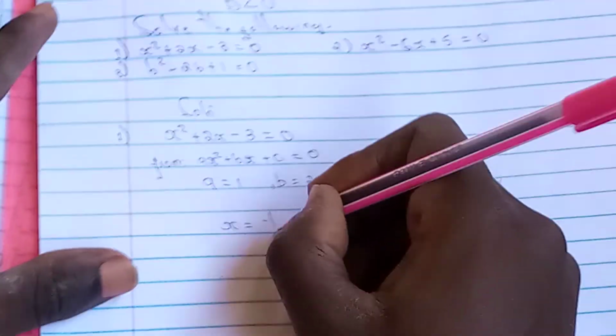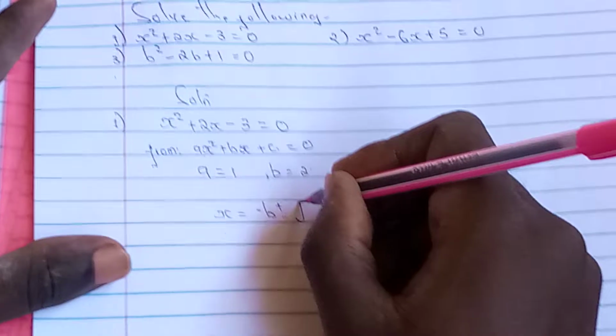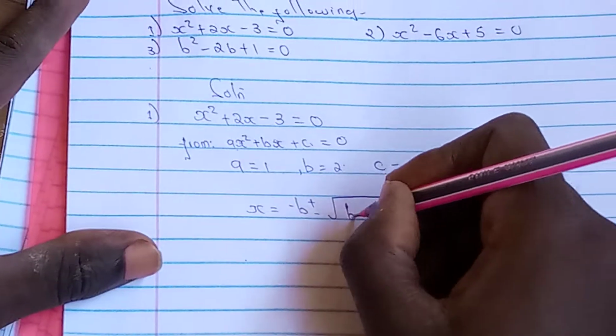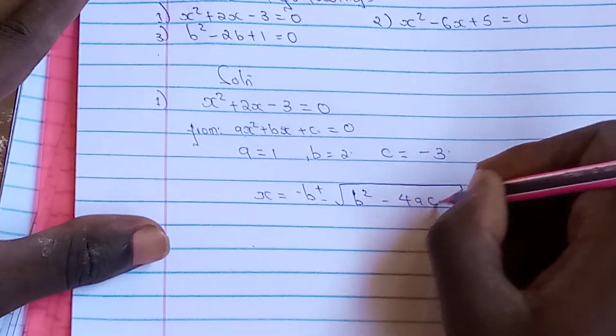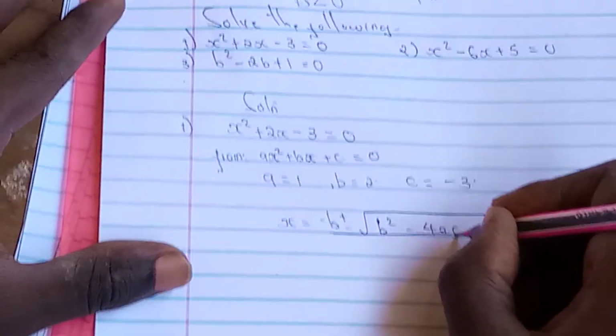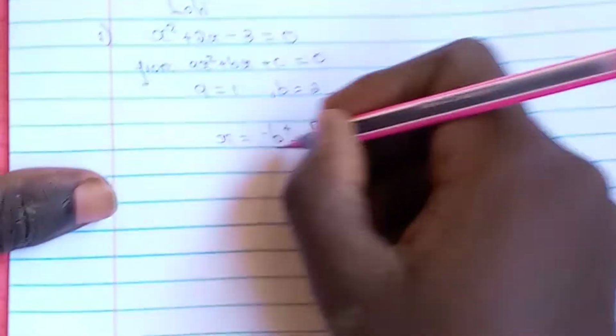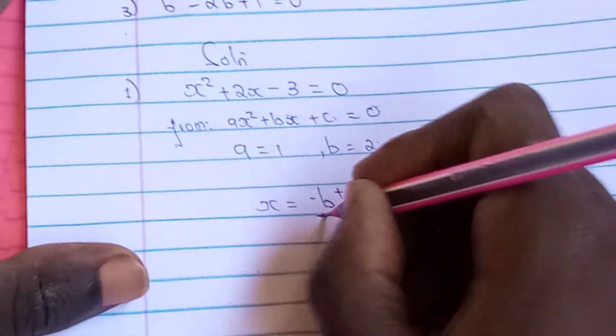So from this equation, x is equal to negative b plus or minus the square root of b squared minus 4ac, over 2a. The fraction bar should not stop here but should go up to this side.